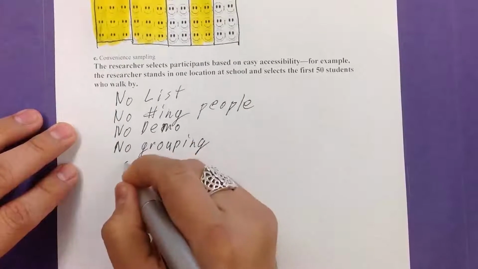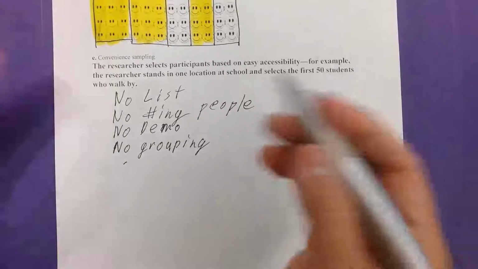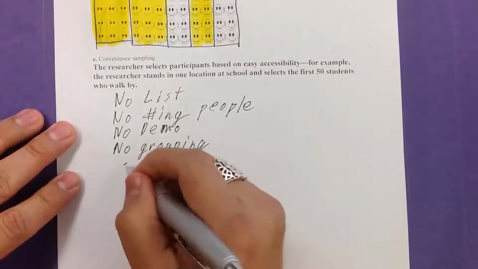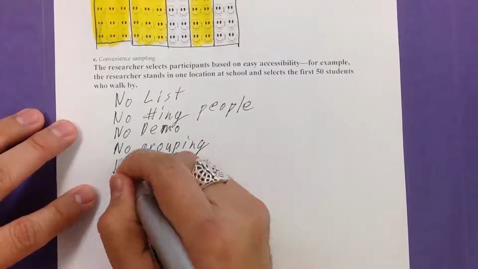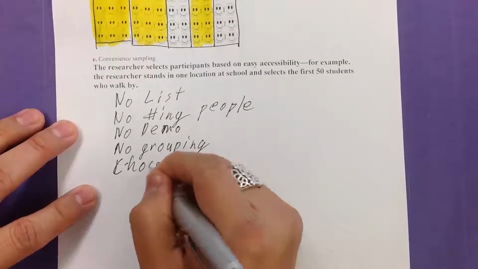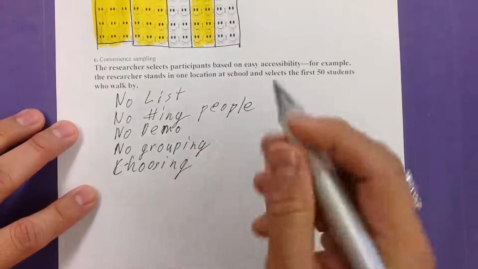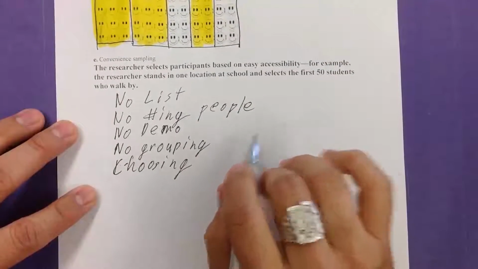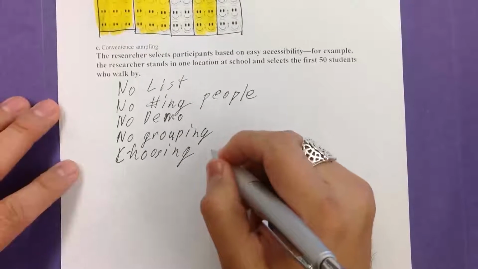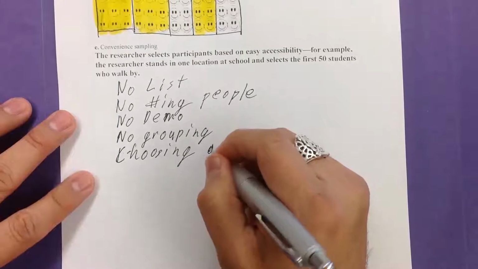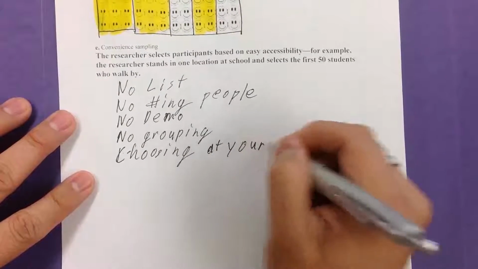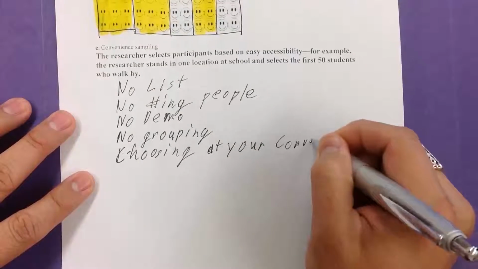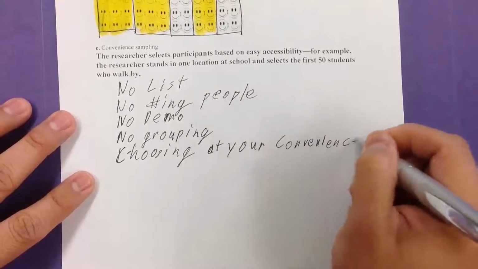So this is just choosing people at random as they walk by. Okay, I'm standing outside my door, and I'm going to choose the first 5 people that come in. They're going to be taking a survey. That's it. So they're just choosing people at your convenience. And that's it. Those are the ones that we're going to do.